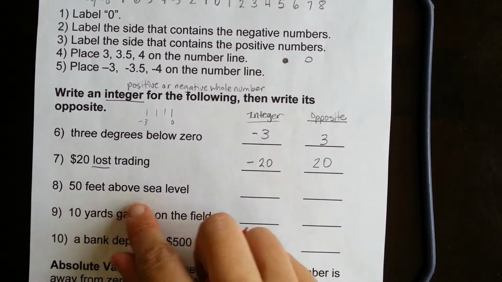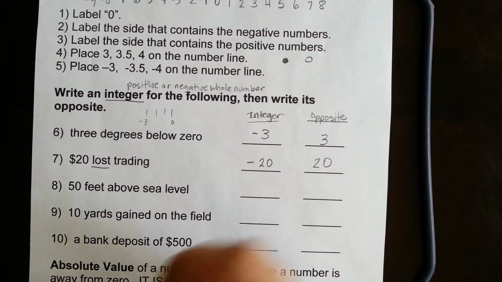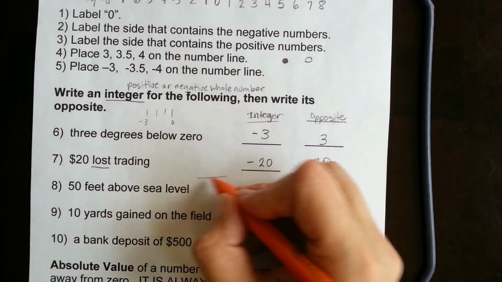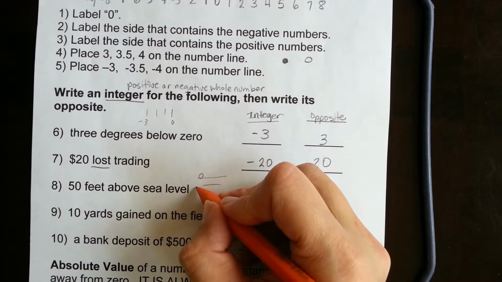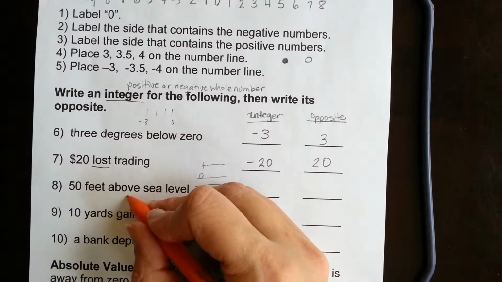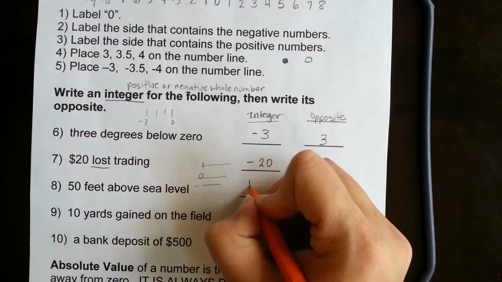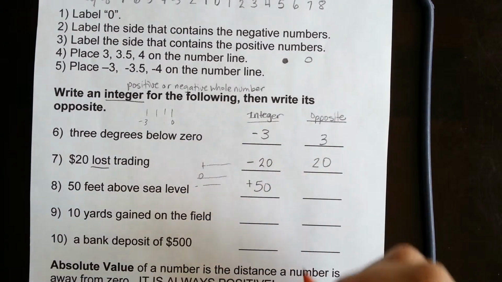50 feet above sea level. Above would indicate a positive or up. So if I'm looking at sea level, it's here at 0. Below sea level would be in the negatives. Above sea level would be in the positives. So since this is above sea level, we'll go with positive 50. Remember, I could put the plus 50 or I could just write it as 50.